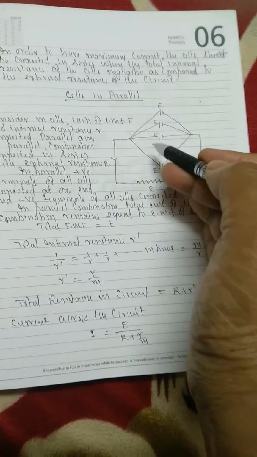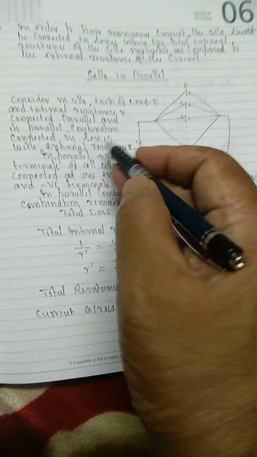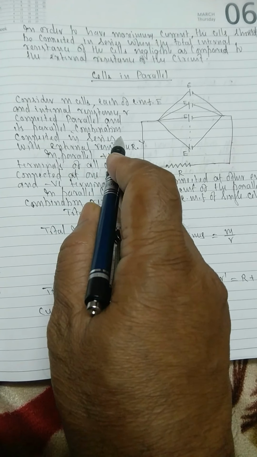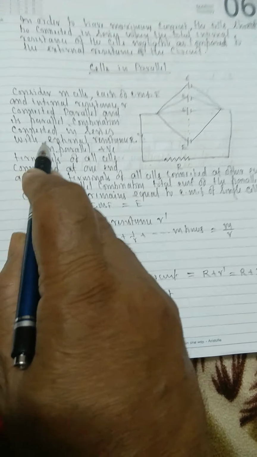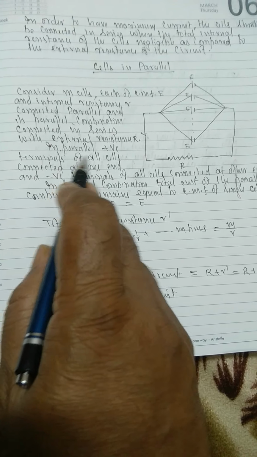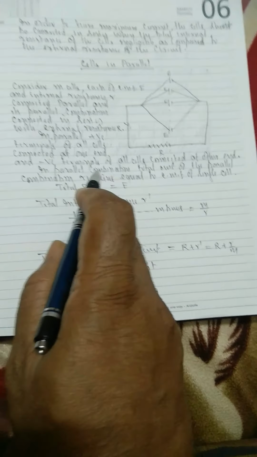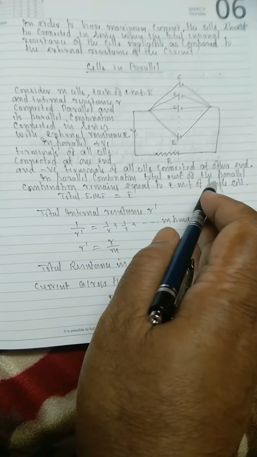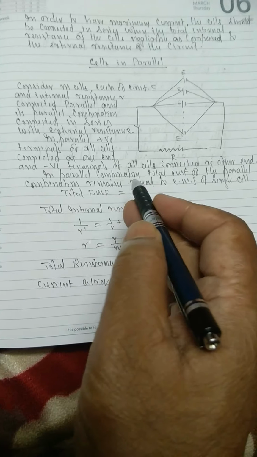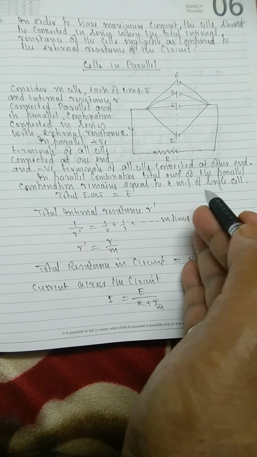Now, cells in parallel. Consider n number of cells, each of EMF E and internal resistance r, connected in parallel, and the parallel combination connected in series with external resistance R. In parallel, the positive terminals of all the cells are connected at one end and the negative terminals of all the cells are connected to the other end. The total EMF of the parallel combination remains equal to the EMF of a single cell.